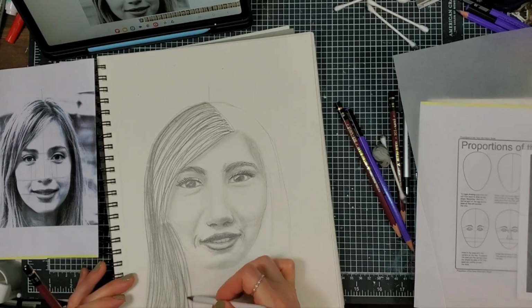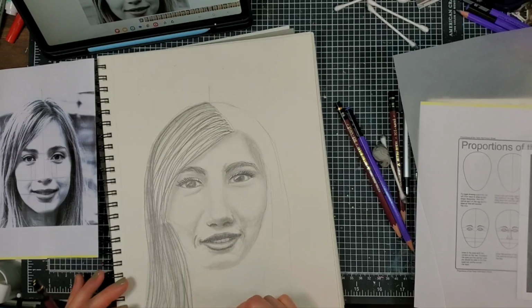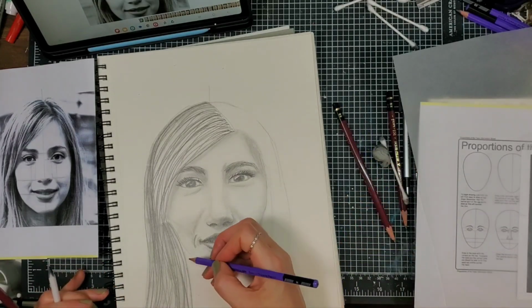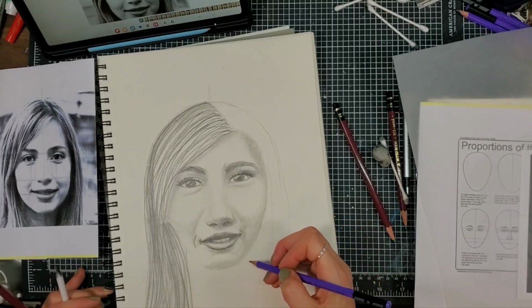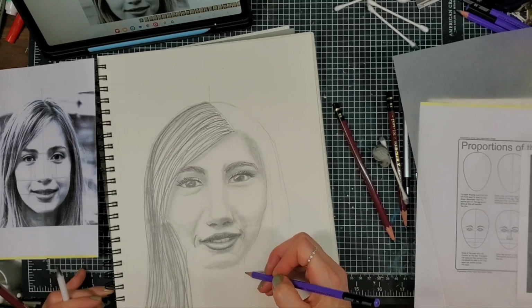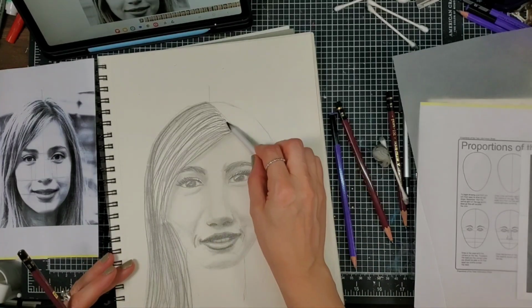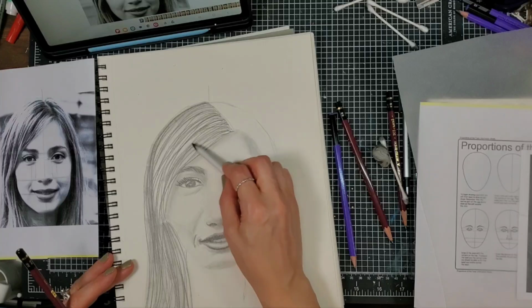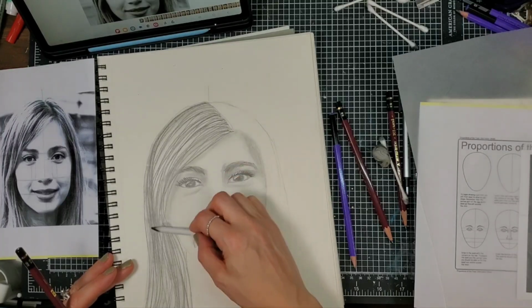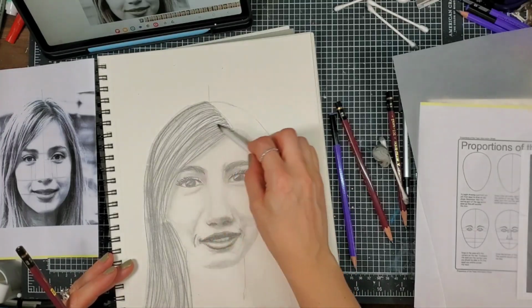I've got to get her neck in there too. Can't have no neck. It's a really weird angle though, but that's all right. Okay, so we're just getting that mid-tone in there. So smudge it just a little bit.